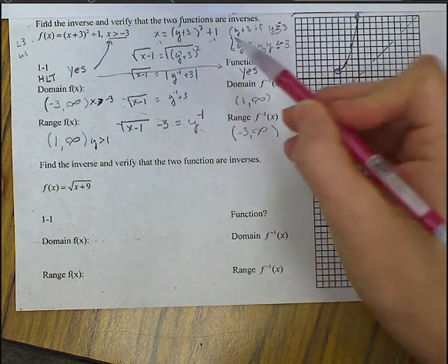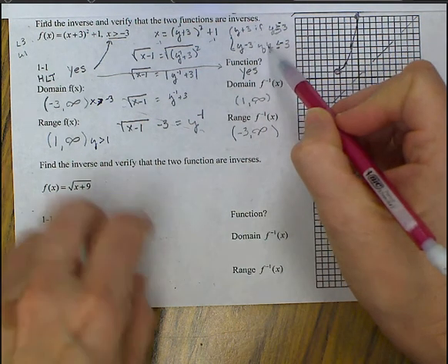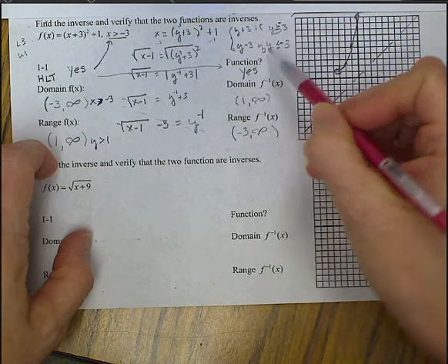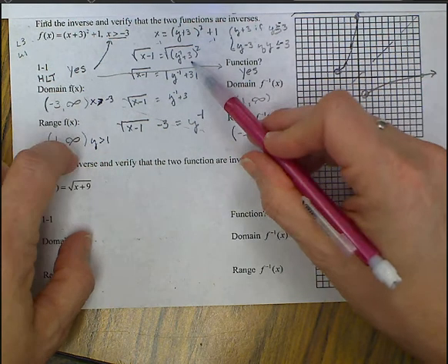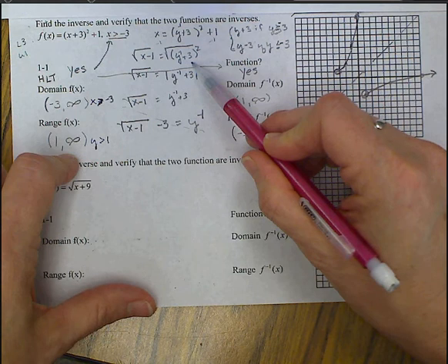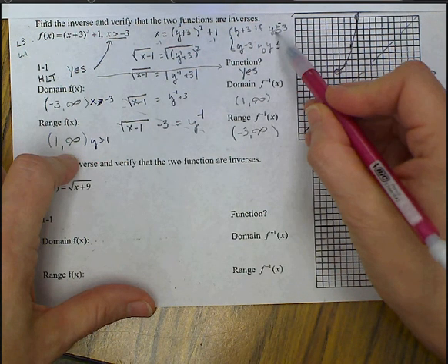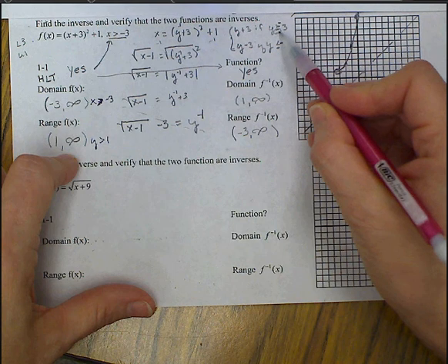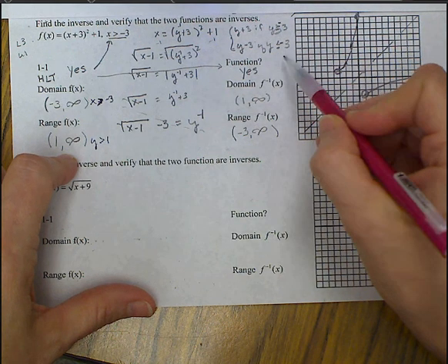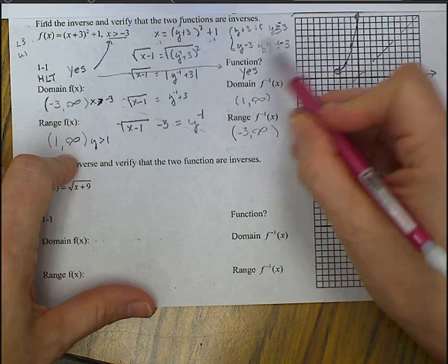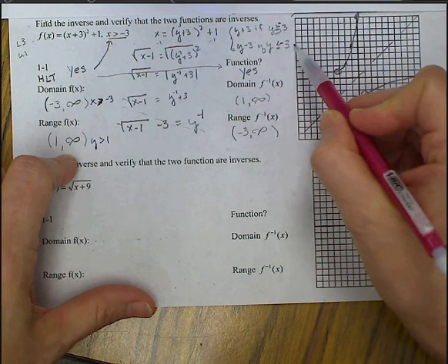The nice thing here is the piecewise is based on the y values, because that's what we're taking the square root of. And that said the y had to be greater than -3, or you use the opposite piece if the y is less than -3.